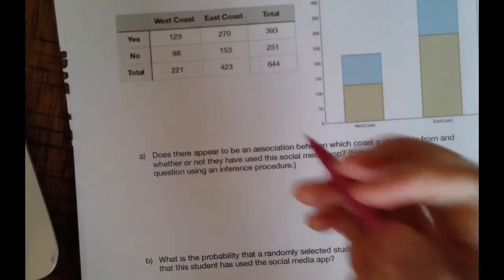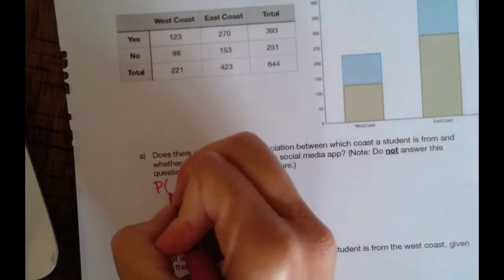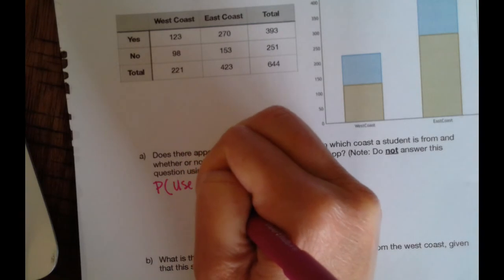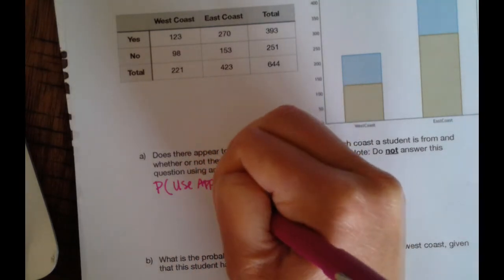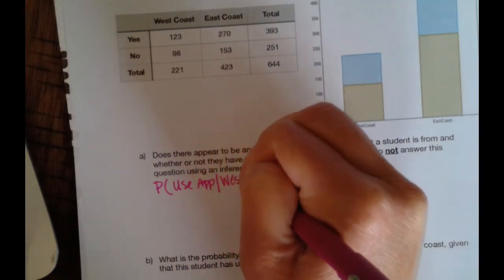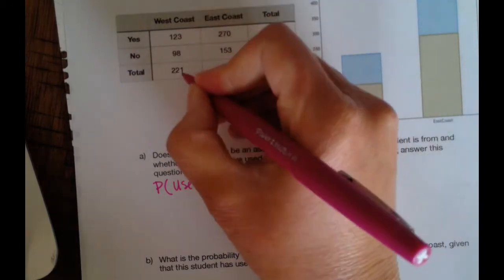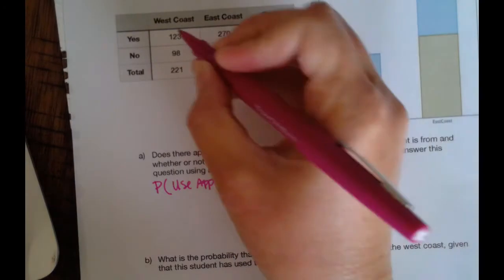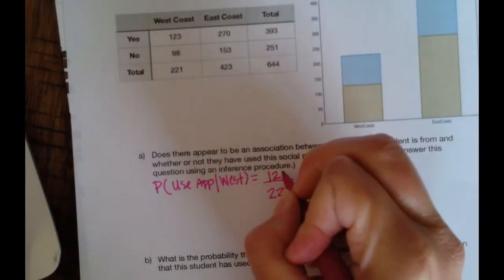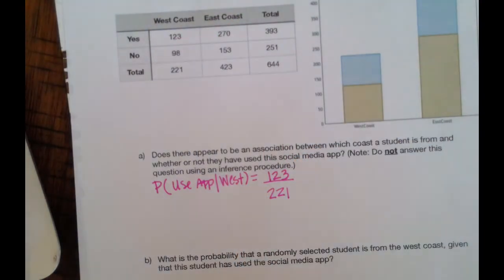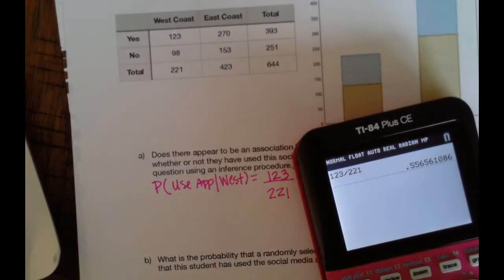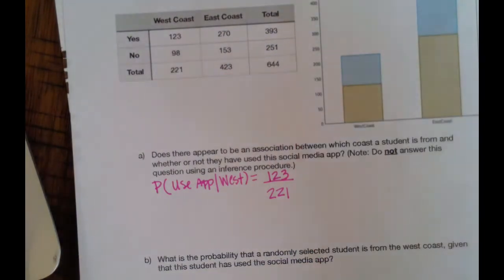probability. So I'm going to say the probability that they use the app given they are from the West Coast, and that would be how many people they sampled from the West Coast, which was 221, and then how many people use the app, and that is 123. So 123 divided by 221 is 0.557.